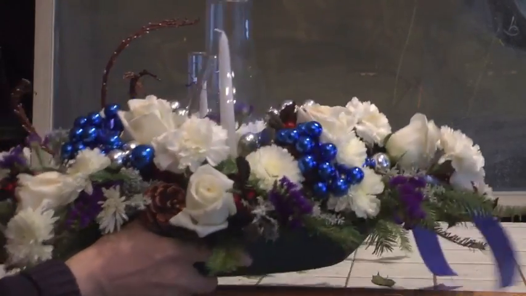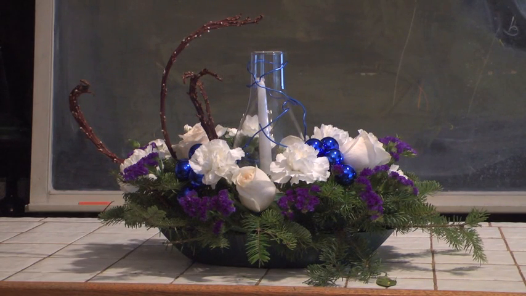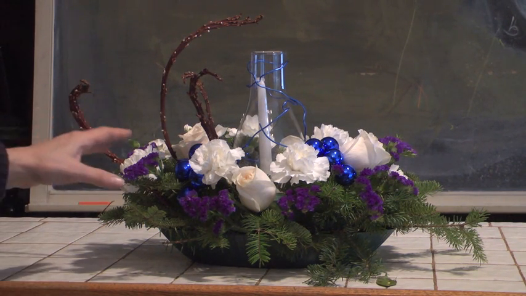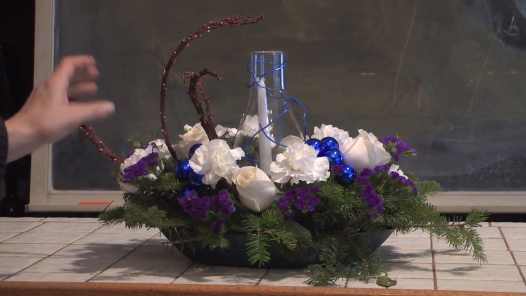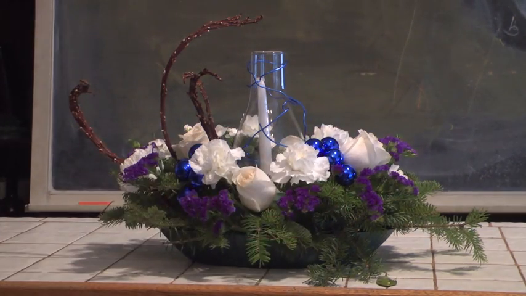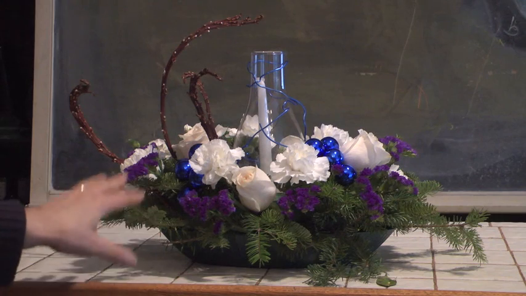Here's a design that could work as a table centerpiece, but it also could work very nicely on a sideboard, in an entry area, on a mantle. Again, it uses a hurricane lamp motif with candle. It's got, again, the combination of white and blue symbolized through our white roses, our white carnations, some of our blue millimeter balls, some blue statice.